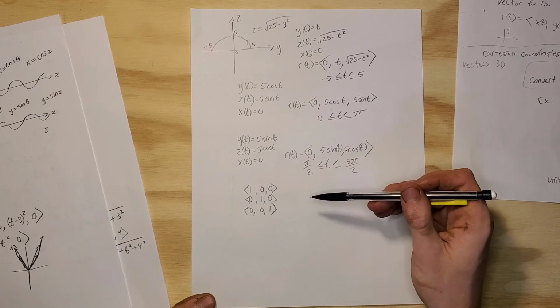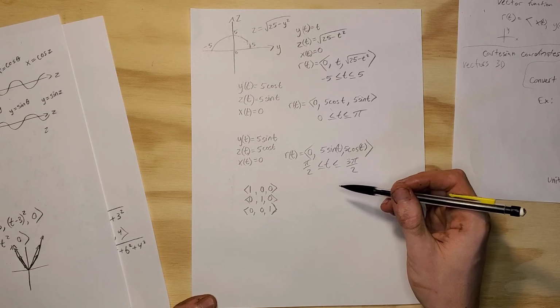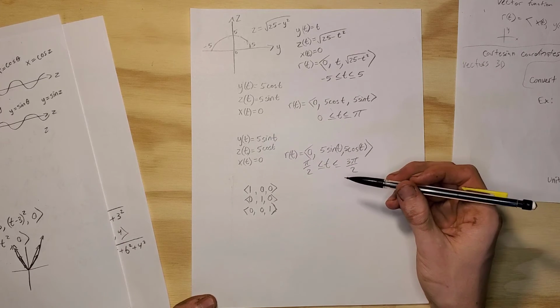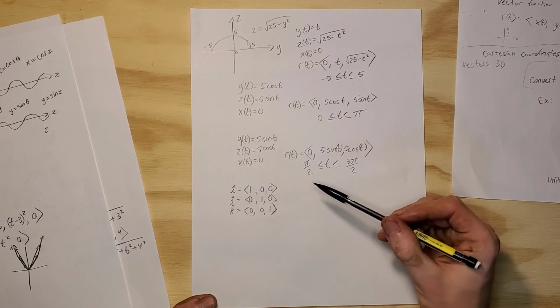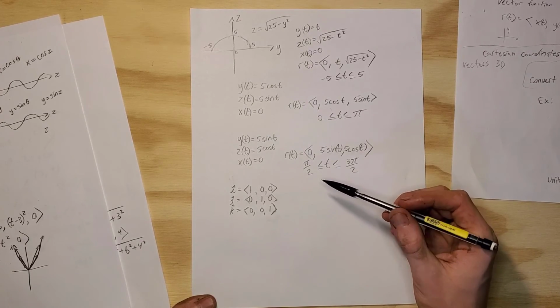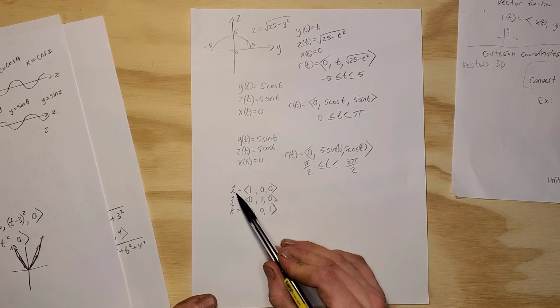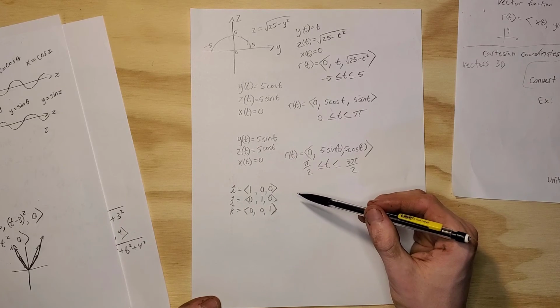Because these vectors are length 1, they are known as unit vectors, and are named i, j, and k, corresponding with x, y, and z. These vectors are also known as i hat, j hat, and k hat, where the hat implies unit vector. If you ever see a hat over a vector, it implies it is a vector of length or magnitude 1.